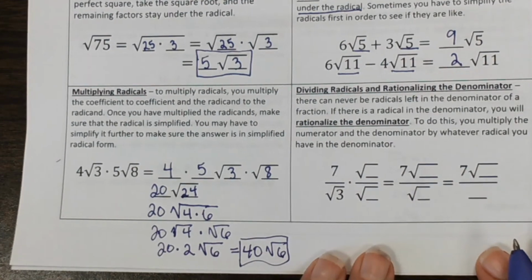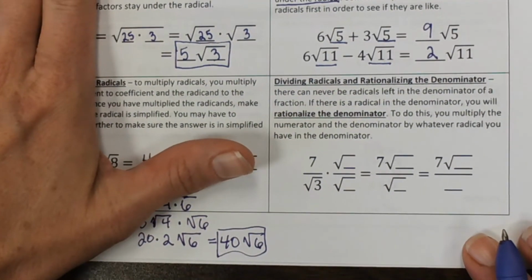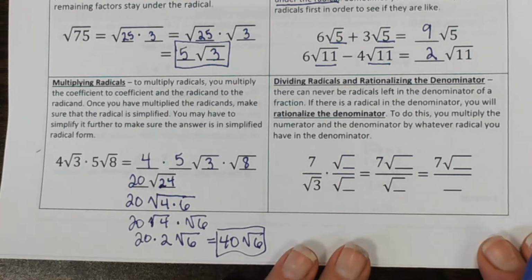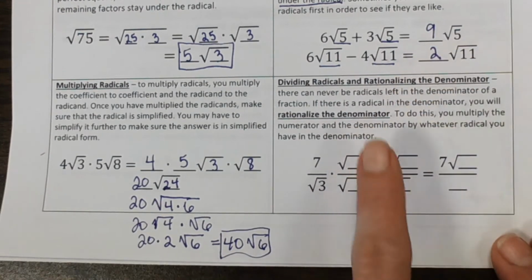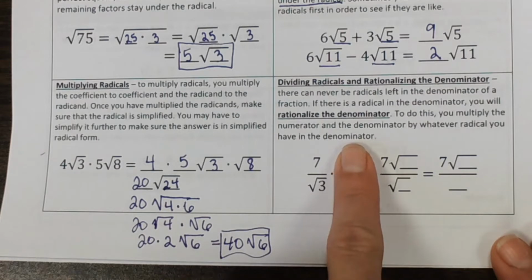Now, the last thing we're going to look at is dividing radicals, which often means we're going to need to rationalize the denominator. We can never leave radicals in the denominator. So if we were given as a problem 7 over root 3, this is not simplified, and to simplify it we would rationalize the denominator.